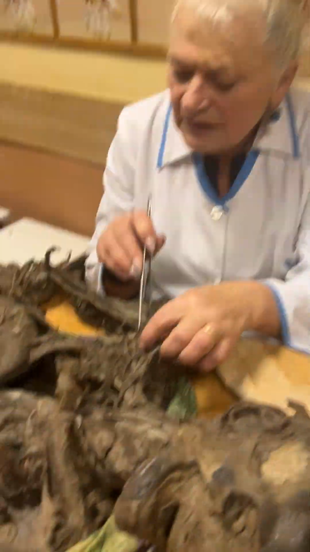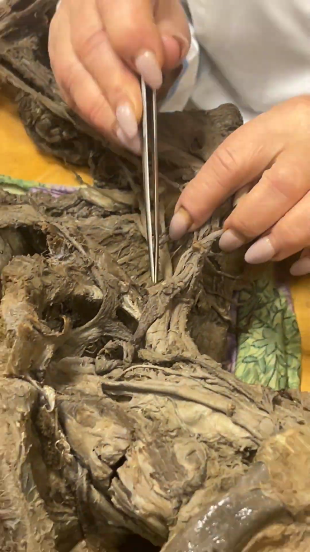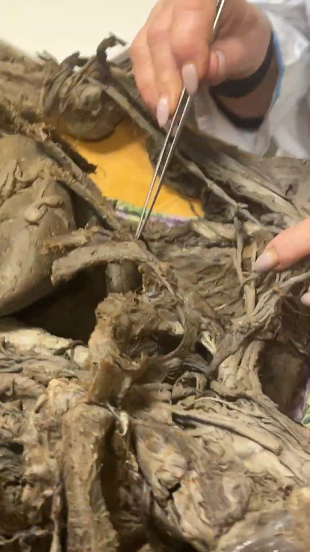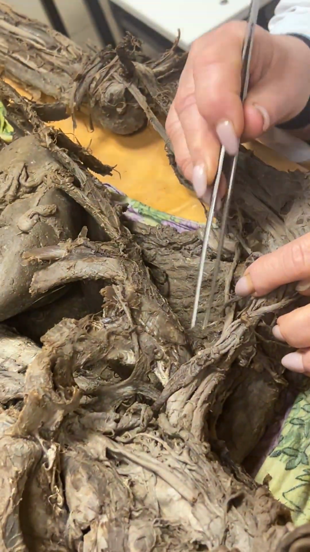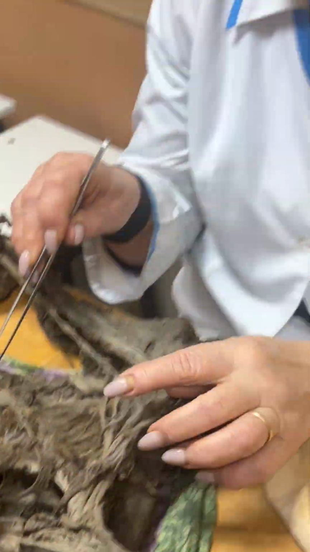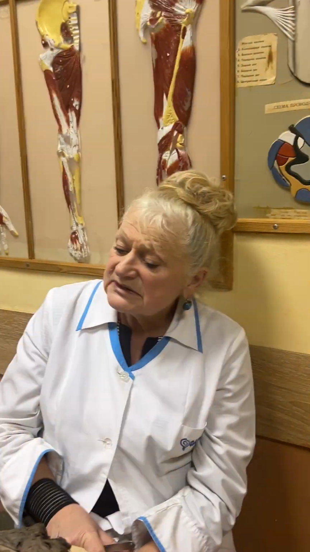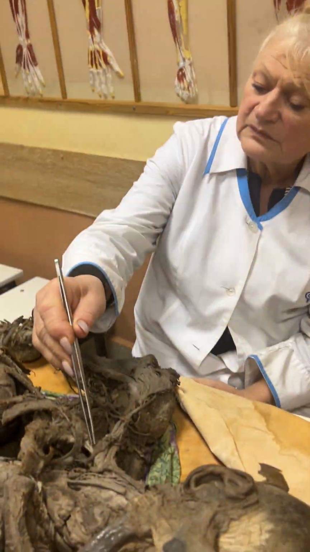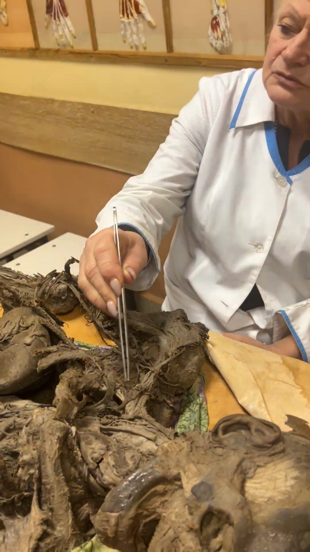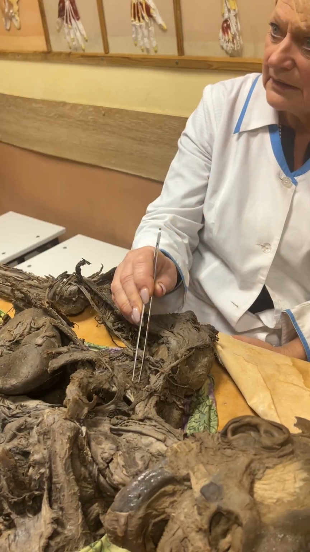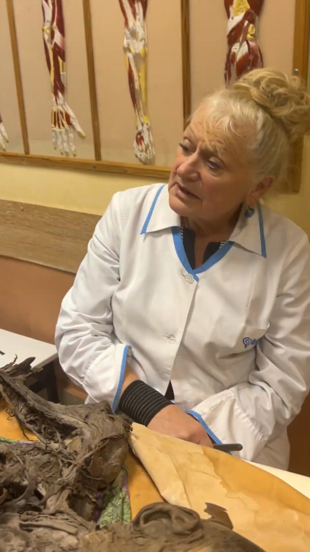Another artery will join the lateral side of the thoracic cage, and together with the long thoracic nerve will go below. It is called the lateral thoracic. Three arteries: superior thoracic, thoracoacromial, and lateral thoracic. They include in their name the word thoracic.